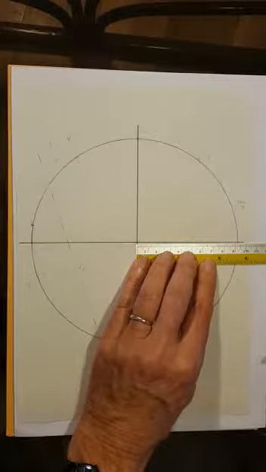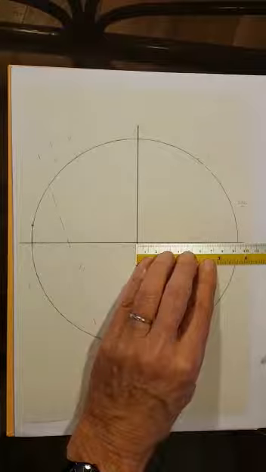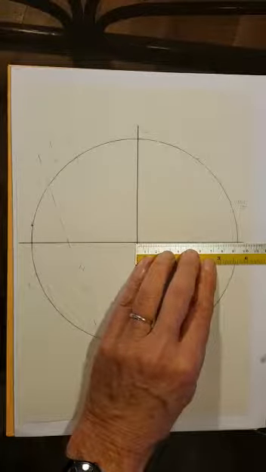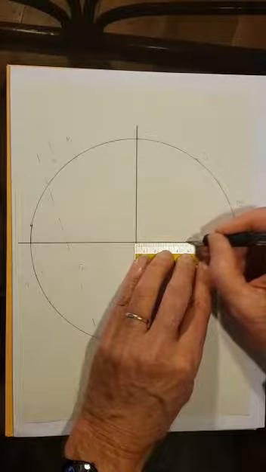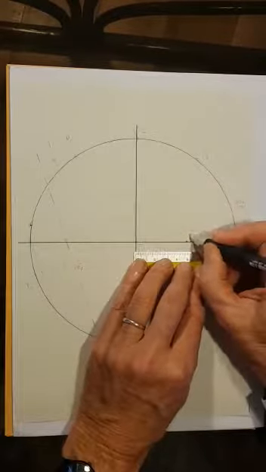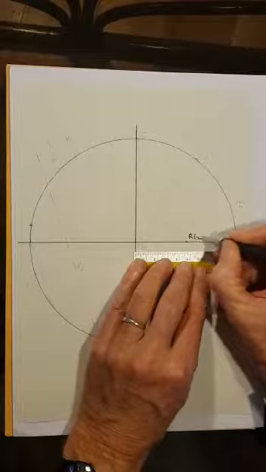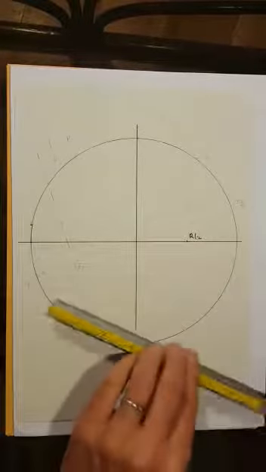I measure the radius, which length is 936. Take the half, which point I will call r divided by 2.